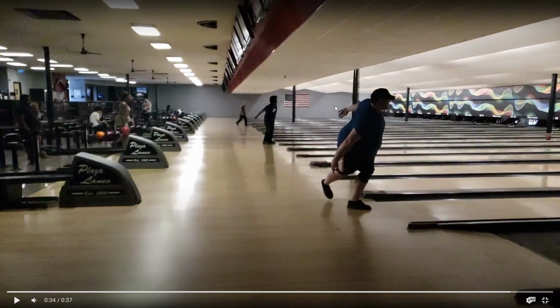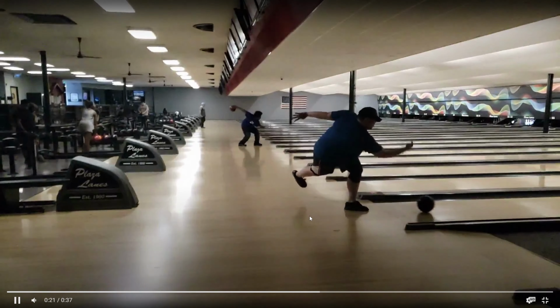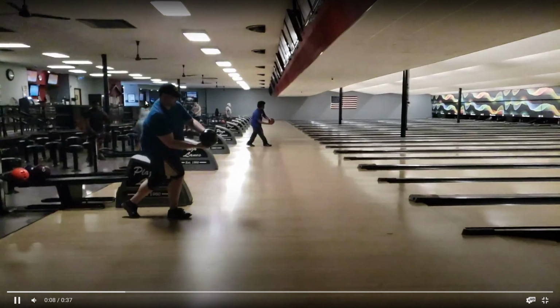My balance arm, you can see, is perfectly lined up with my shoulders. You know, it's completely perpendicular to the rest of my body. My head is stable the entire way through. No jerking motion or anything like that, so that's good.